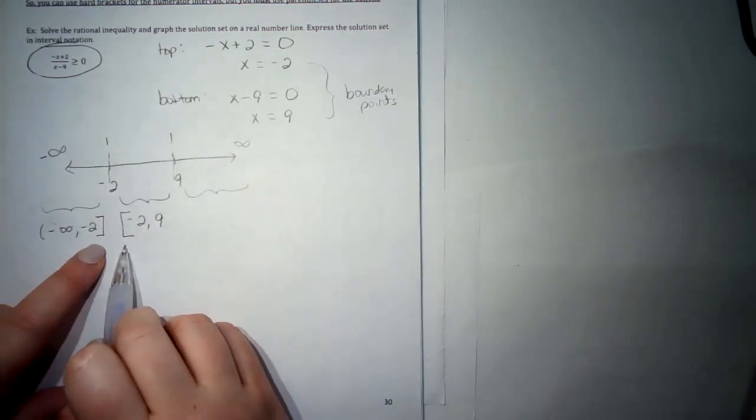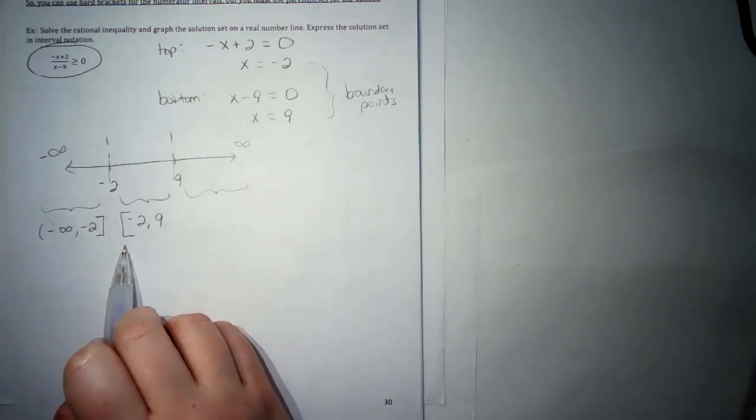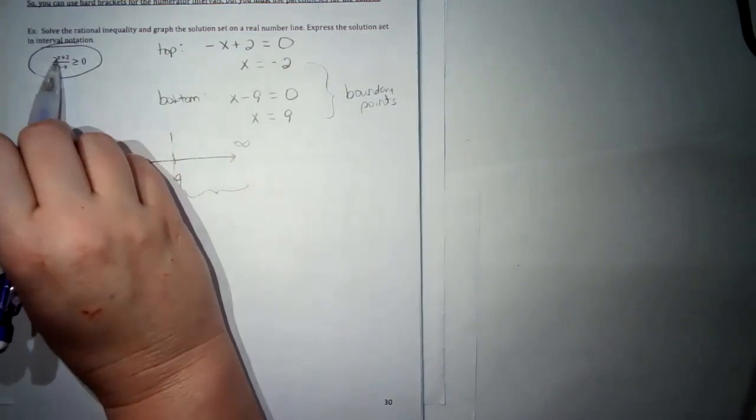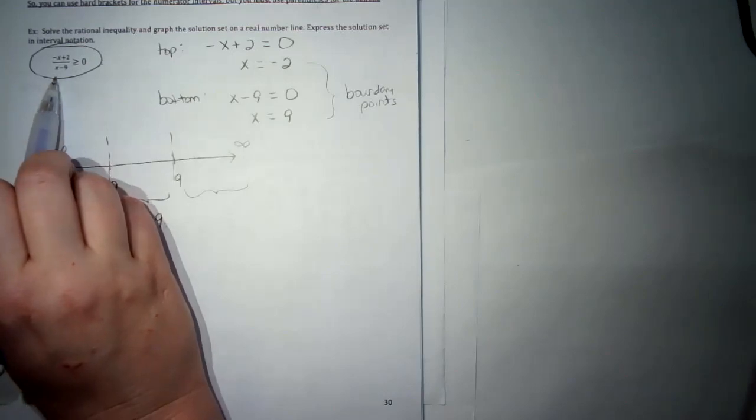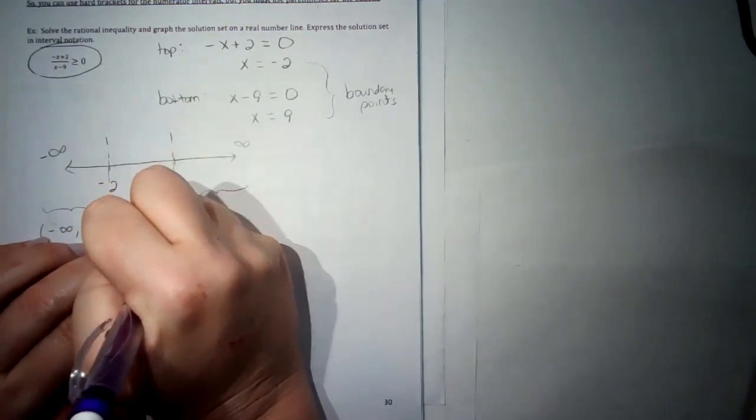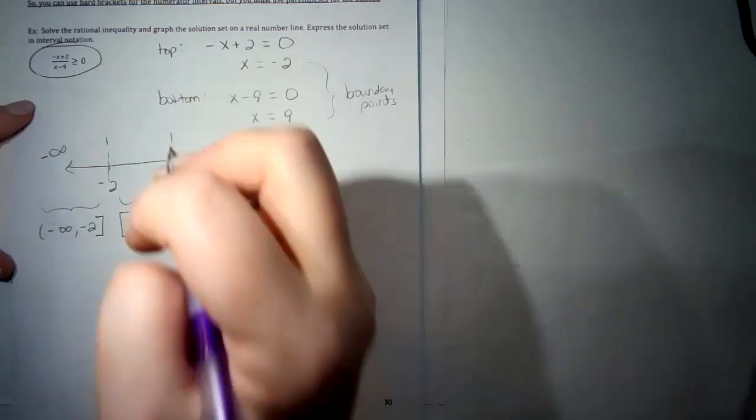Think about what these enclosures mean. A hard bracket means it can equal that, which is fine. If x equals -2 in the top, -2 plus 2 gives you 0. You can have a 0 in the top. That's perfectly acceptable. What happens if we have x equals 9 in the bottom? We're undefined. Does everybody see that? If you had 9 as your x in the bottom, you would be undefined. Are you ever allowed to be undefined? No. So if it comes from the bottom, it's always, always, always a parenthesis, no matter what the inequality says.